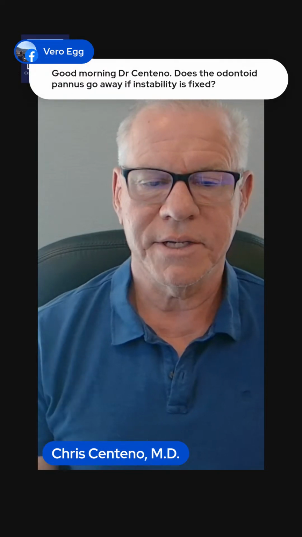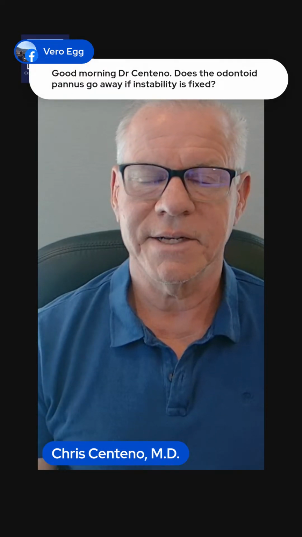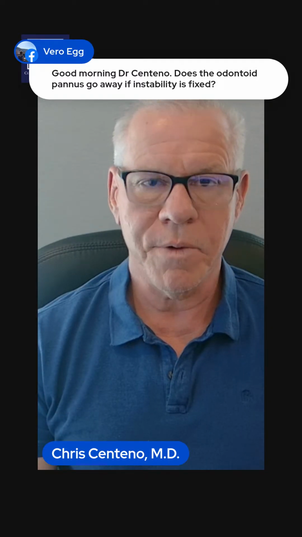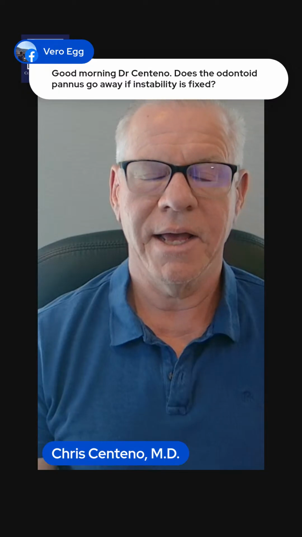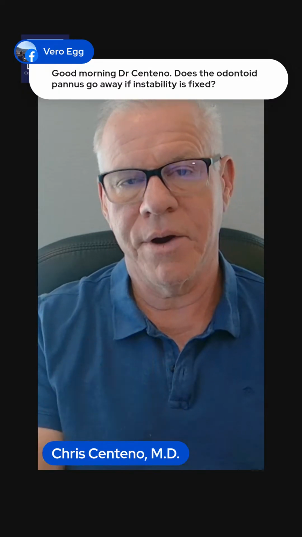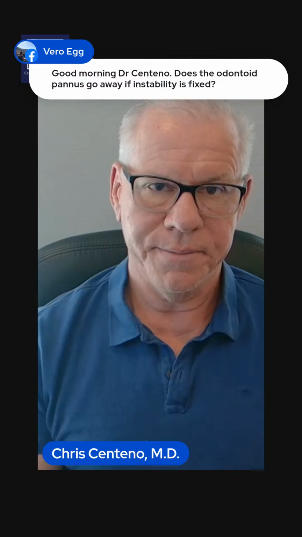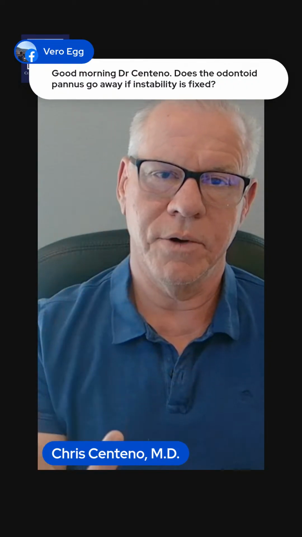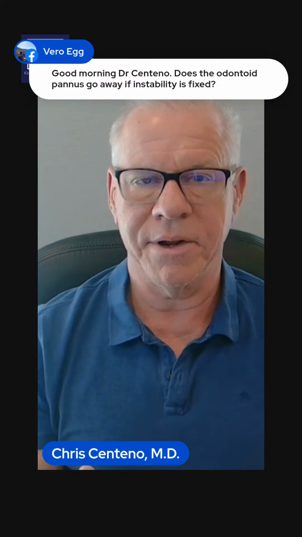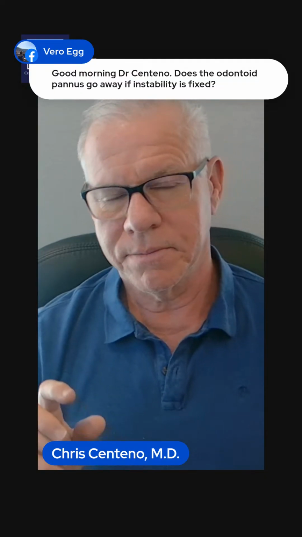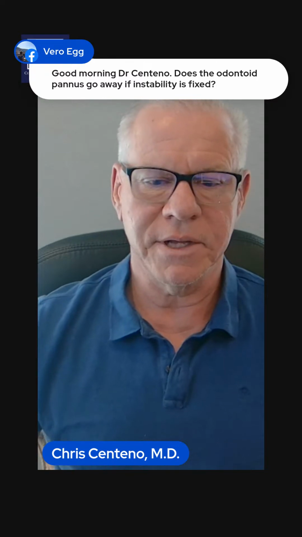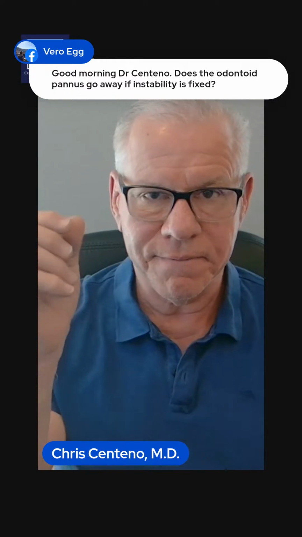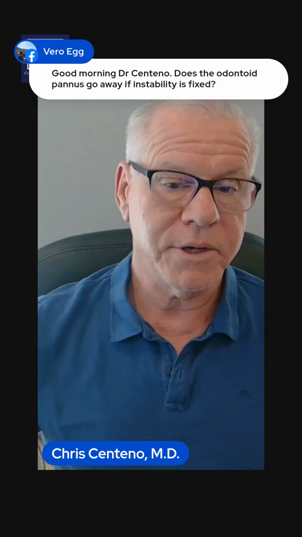Vero, good morning, Dr. Centeno. Does the odontoid pannus go away if instability is fixed? Not usually. The problem, Vero, is that by the time we get pannus, that's usually an area that is scarred down, and it's no longer just swelling. It starts out as sort of a swollen bursa, but over time it gets beat up and scarred down in most patients. So it becomes sort of a fixed item that usually doesn't go away. Now, if we get it acutely, we've seen a few of those where you can see the fluid in the pannus. We have seen those go away.